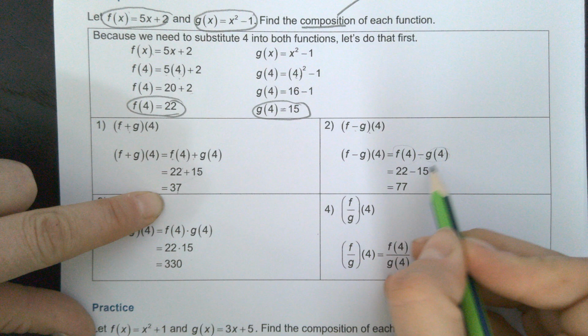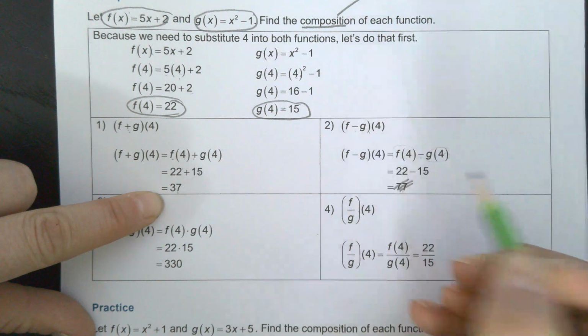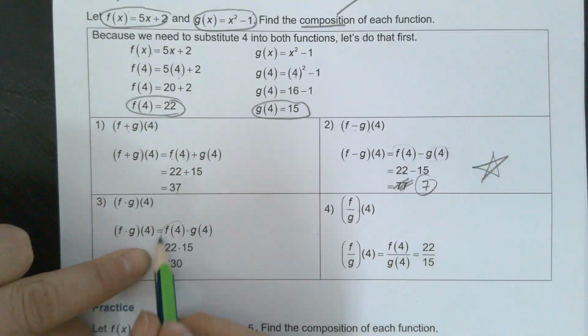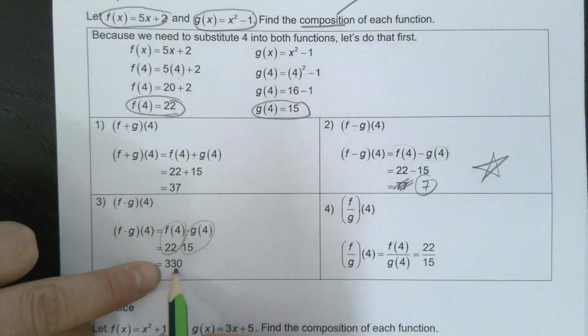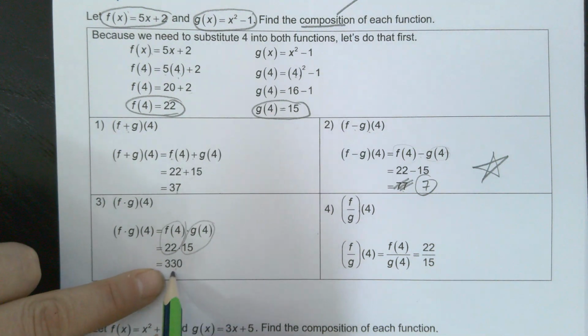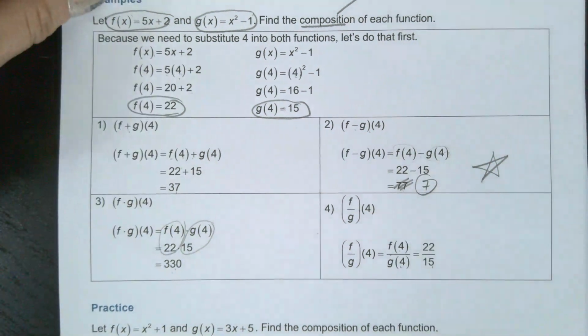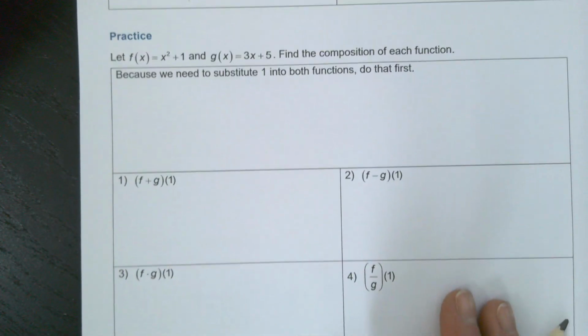That is totally not 77. That is like a mistake. It's just 7. I'll fix that. Okay, when I multiply, f of 4 is 22, g of 4 is 15, so I multiply them together, and I get this. And when I divide, f of 4 over g of 4 is 22 over 15, and you can't make it any more simple. Okay, so now let's do some examples.